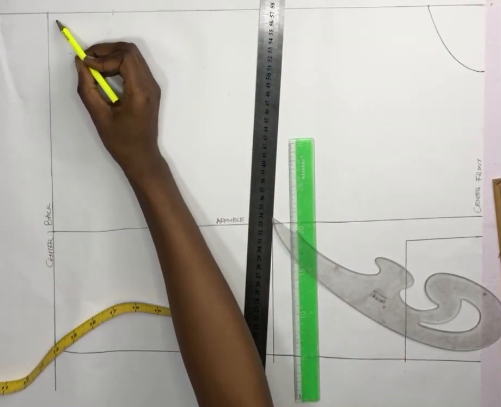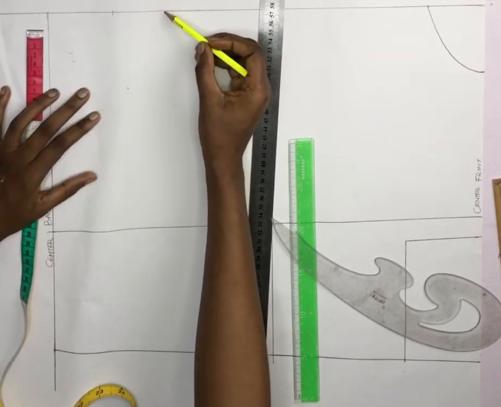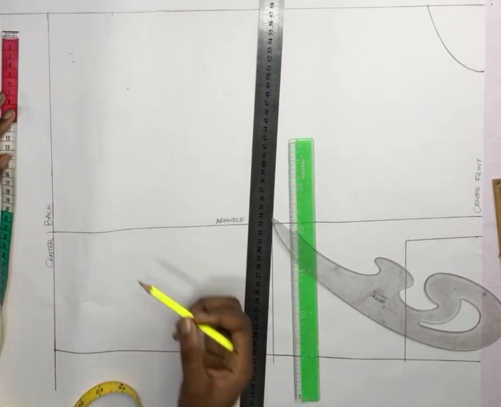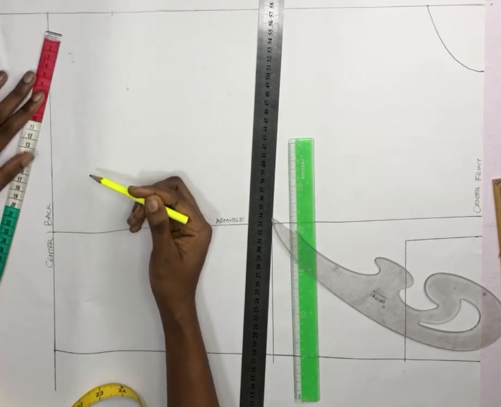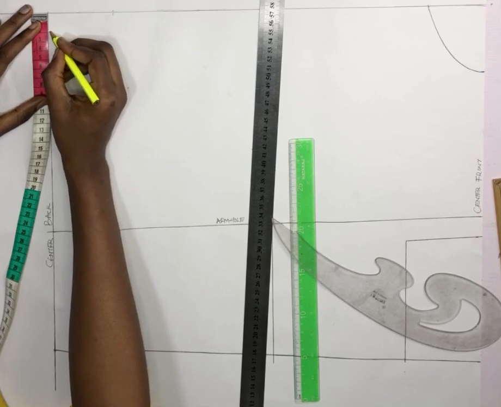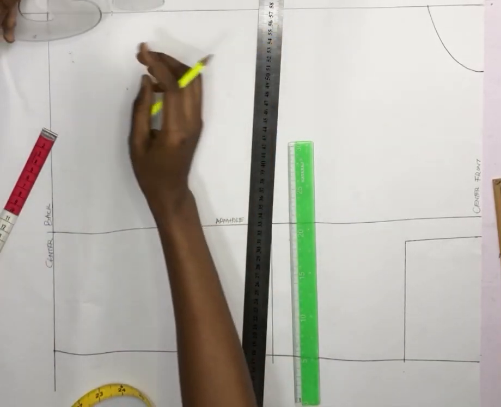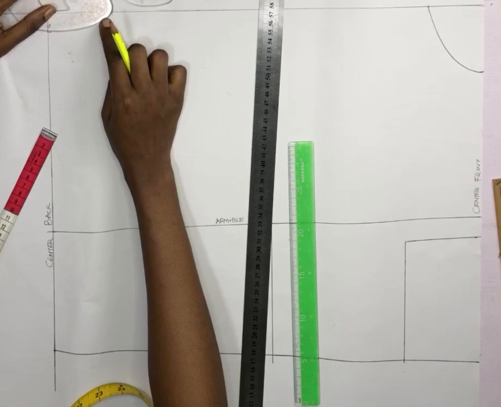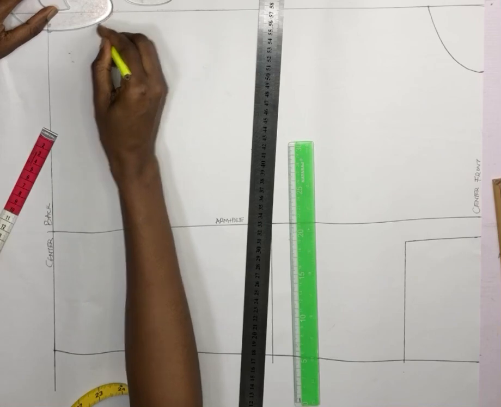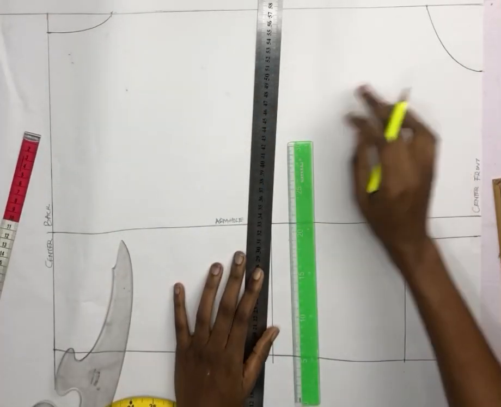And for the neck depth on the back, the neck depth is going to be the difference between your shoulder to waist measurement and your center back measurement. The difference between my shoulder to waist and center back measurement is just 2 cm, as my shoulder to waist is 38 and my center back measurement is 36. So I'm going to use my French curve, the smaller part of the curve, to just link the lines. So now I have my front neck and my back neck.